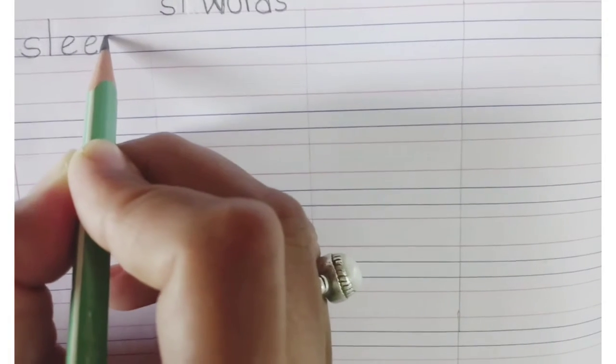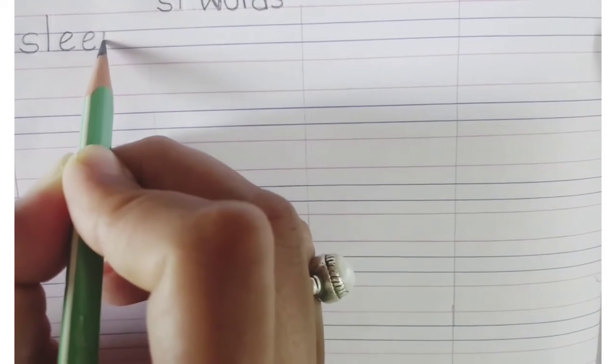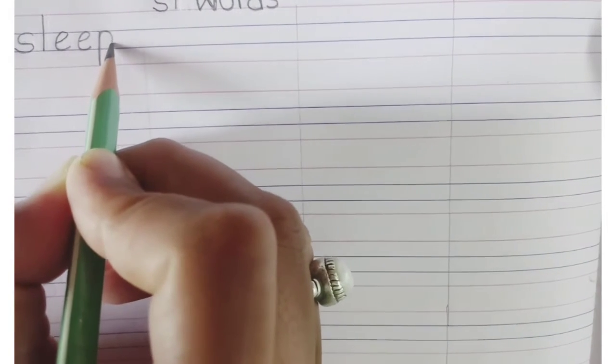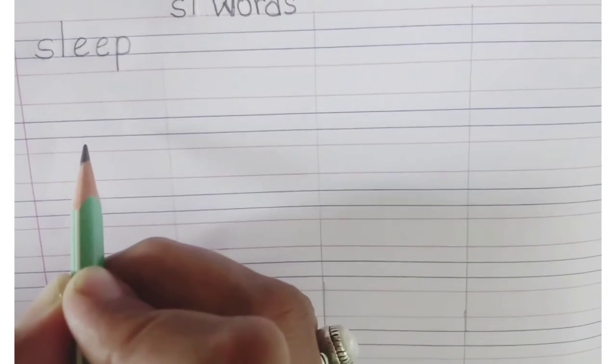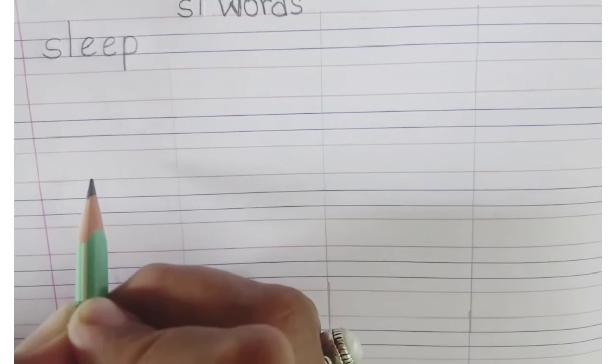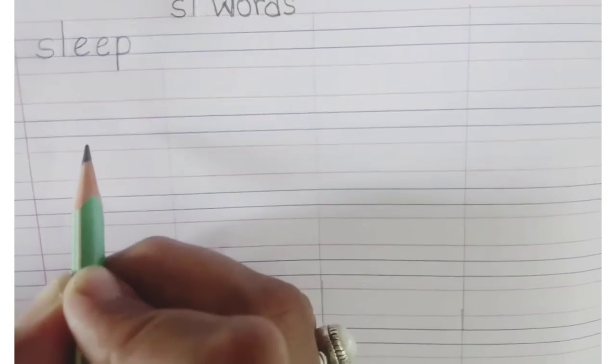Again. Go up. Come down, touching the second blue line, E. From the first blue line till the red line. Again go up to the first blue line, take a turn, make a curve, touching the second blue line. P. S, L, E, E, P. Sl, E, P. Sleep.